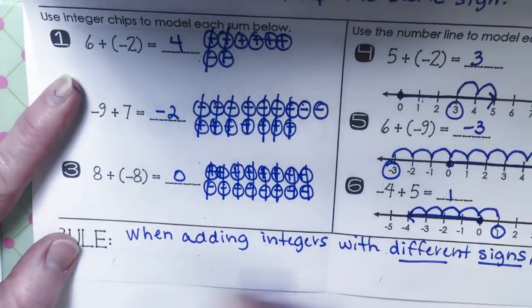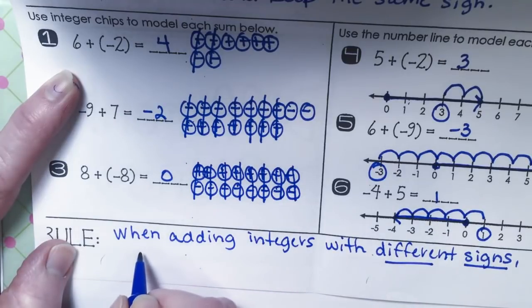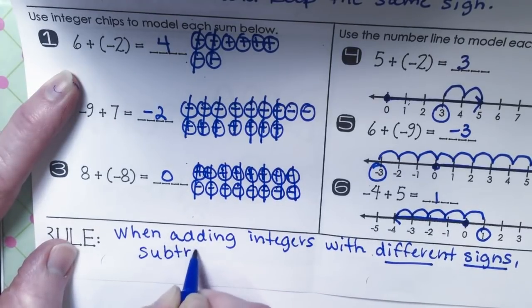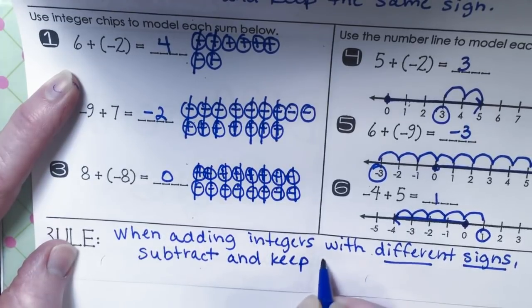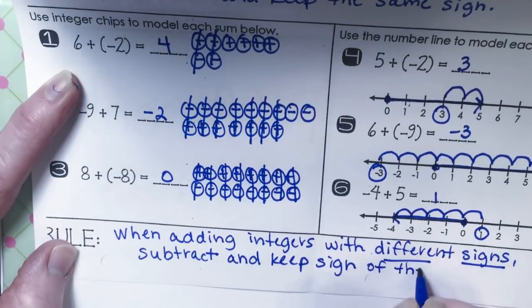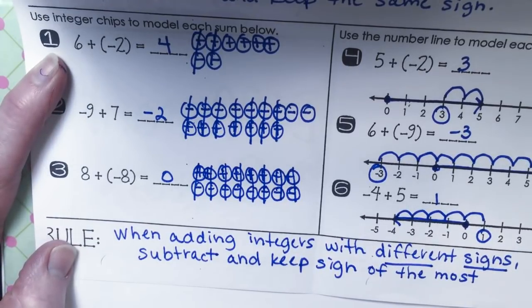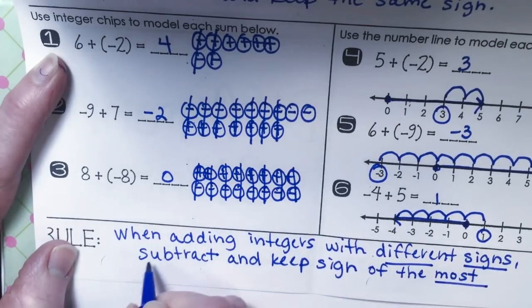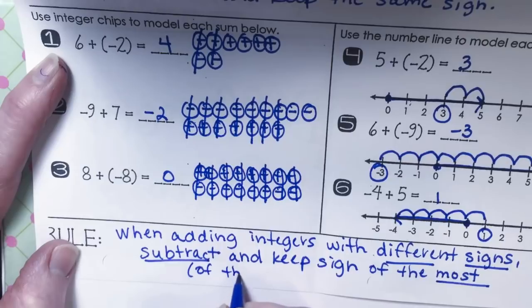All right, so the rule I'm going to write for this is then when adding integers with different signs, what I actually do is subtract the numbers. But I keep the sign of the most. What I have the most of. If I have more positives, then your answer is positive. If I have more negatives, the answer is negative. Or another way to think of that, instead of the most, is we're subtracting and keeping the sign of the largest absolute value.